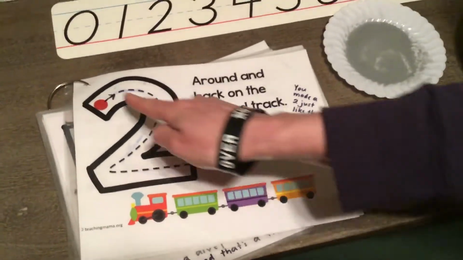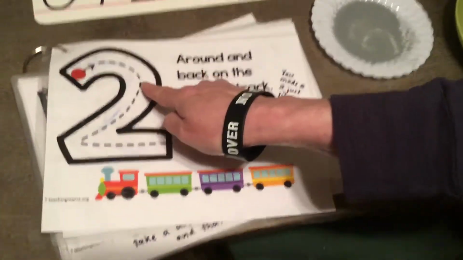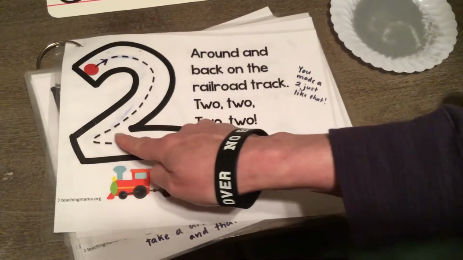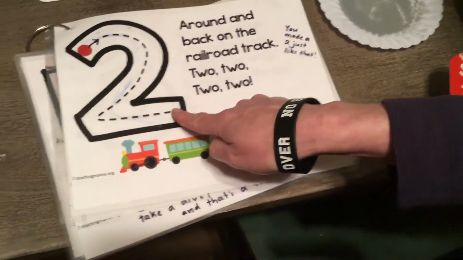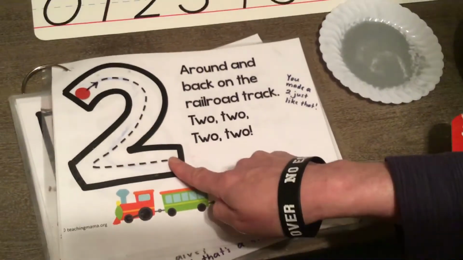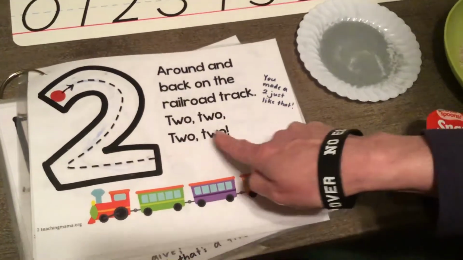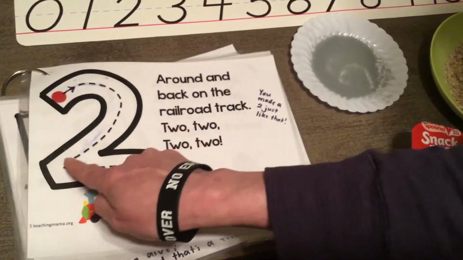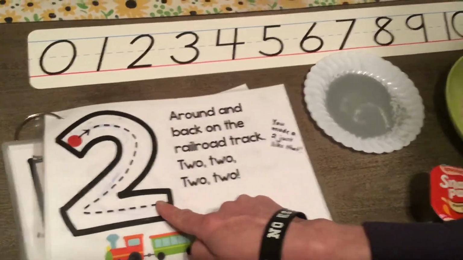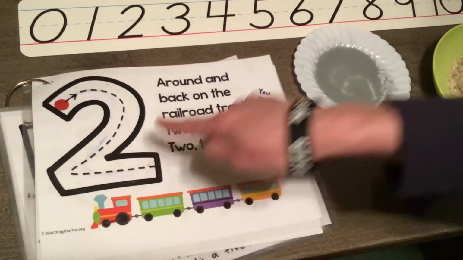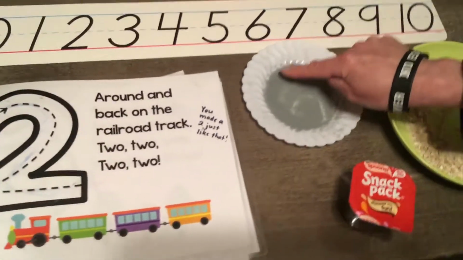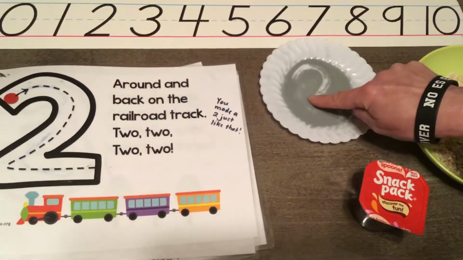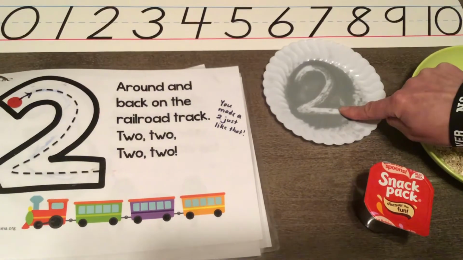All right, I know this one. This one is around and back on the railroad track. You made a 2, just like that. And you could also say toot, toot, toot, toot, like a train. Around and back on the railroad track. You made a 2. Just like that. Let's try it in the Kool-Aid. Around and back on the railroad track. You made a 2. Just like that.